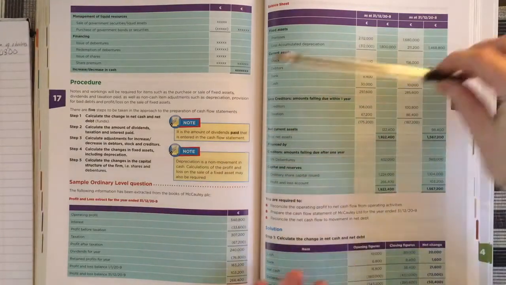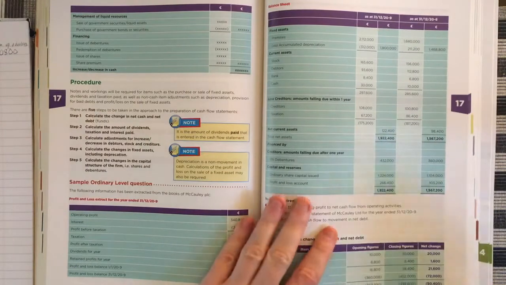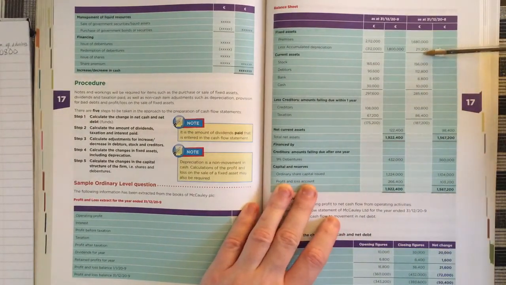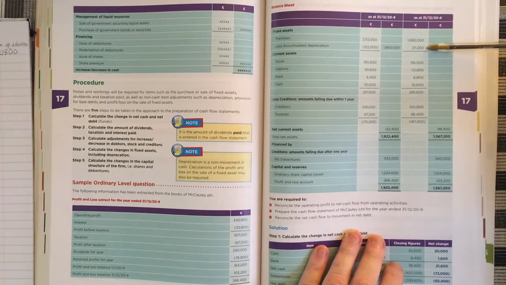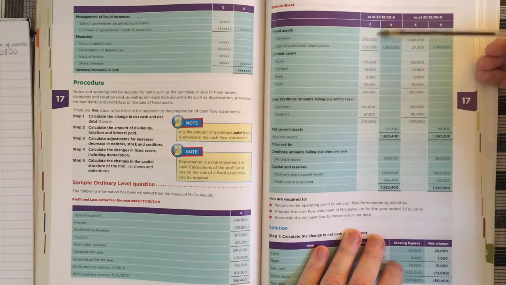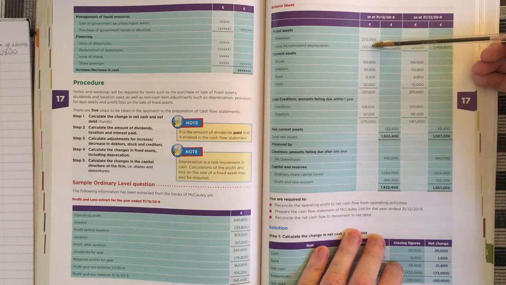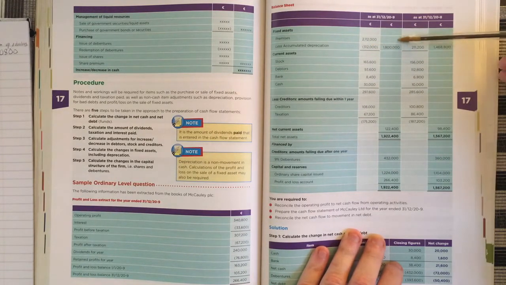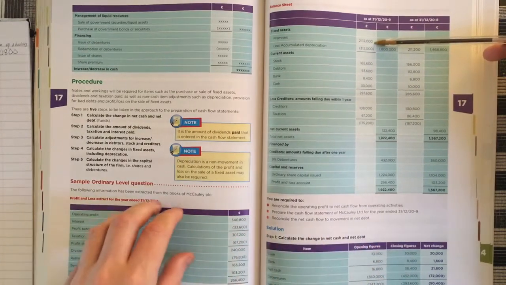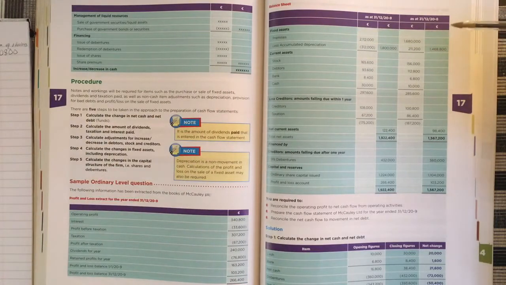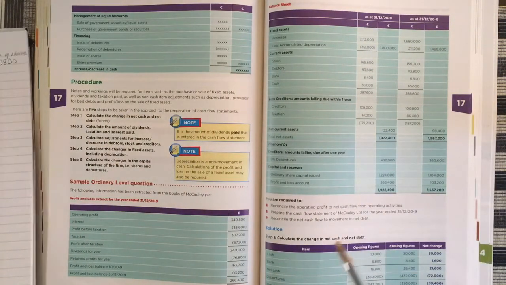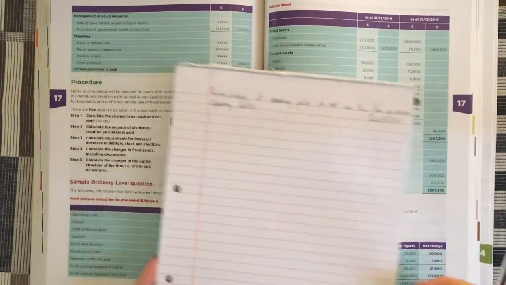I get the depreciation from the balance sheet. If you look in the balance sheet, in 2008, the accumulated depreciation was €211,000. Go forward to the 2009 balance sheet, and that's €312,000. So during 2009, there's an extra 100,000 depreciation. That must be the depreciation number that went into my profit and loss account, and it would have been subtracted in coming to profit. So I'm going to add it back to get rid of it.